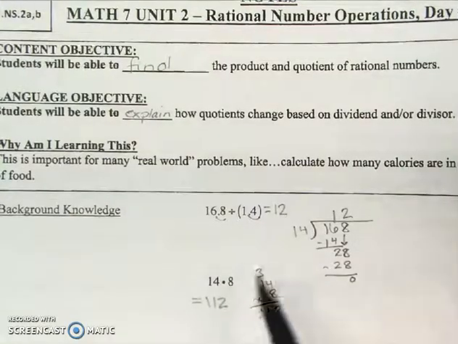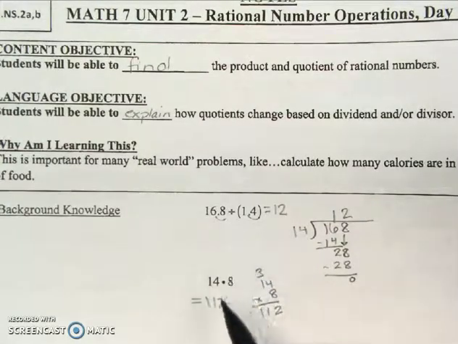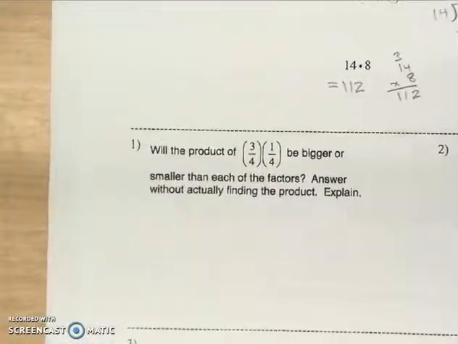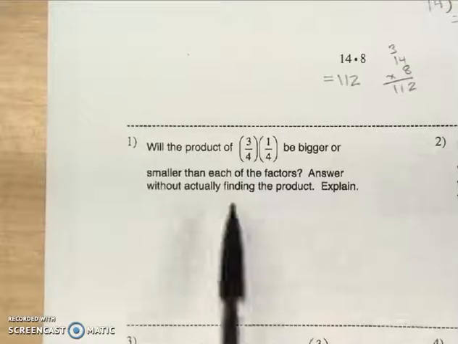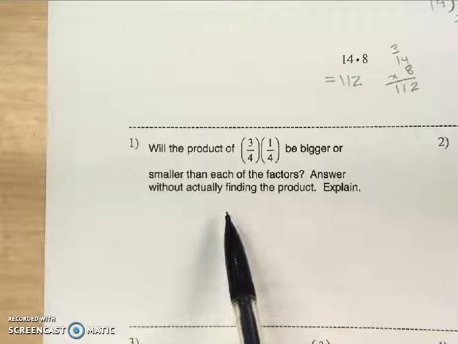All right, so remember, we have been multiplying and dividing decimals, fractions, positives, negatives, everything else, but do we actually know what's going on here? So number 1, will the product of 3/4 times 1/4 be bigger or smaller than each factor? Explain without actually finding the product.